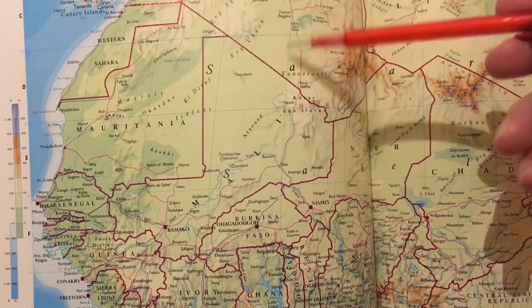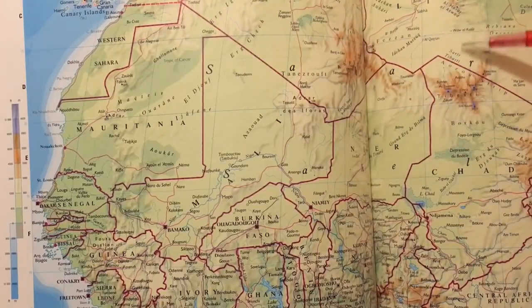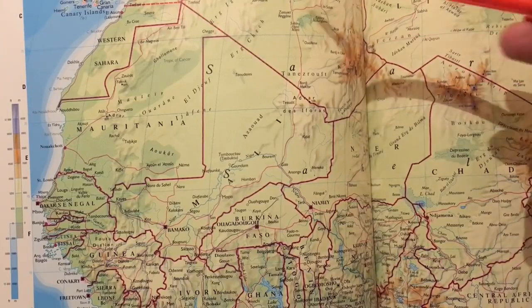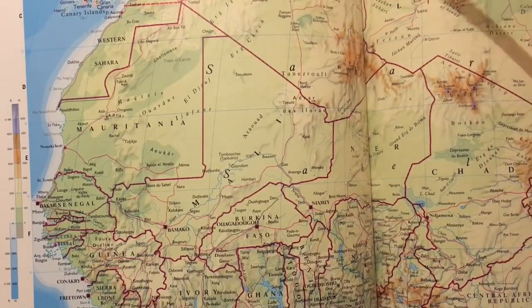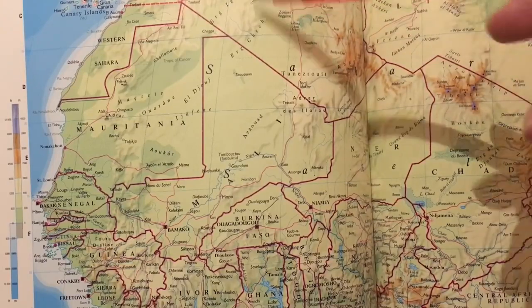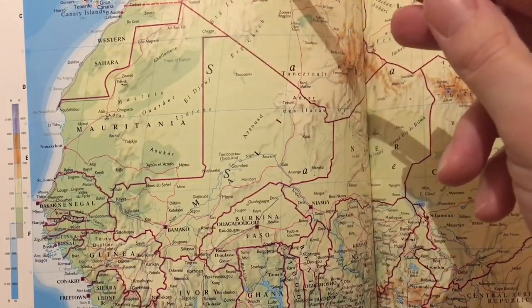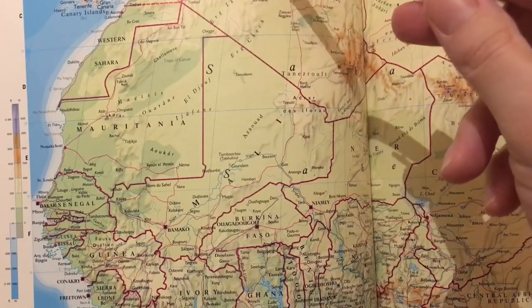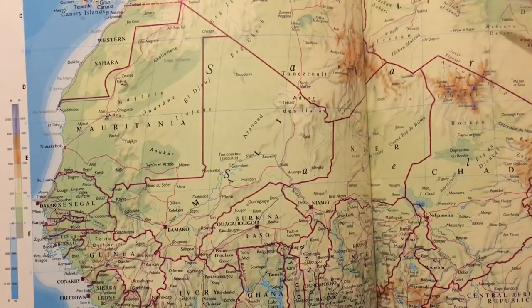And then this country here is Algeria. This country here is Libya. Capital of Algeria is Algiers. Tunisia is up here as well. Tunis is the capital. Morocco is just starting here and going up. Capital Rabat, but you've probably heard of Casablanca. And Fez maybe.